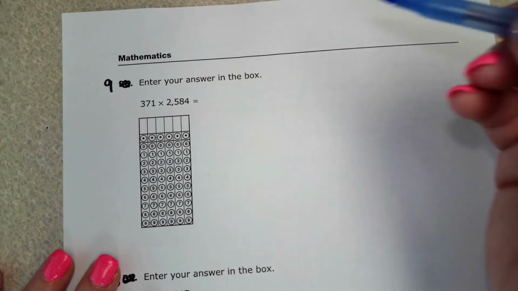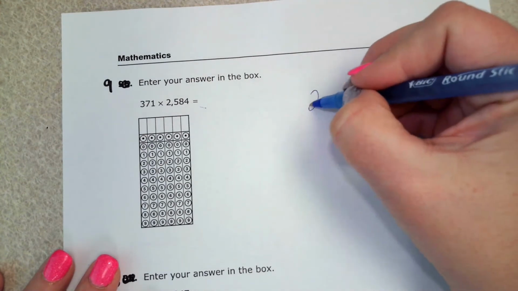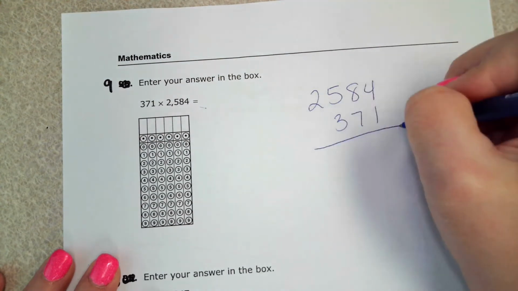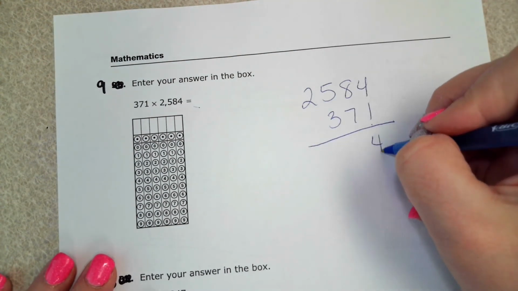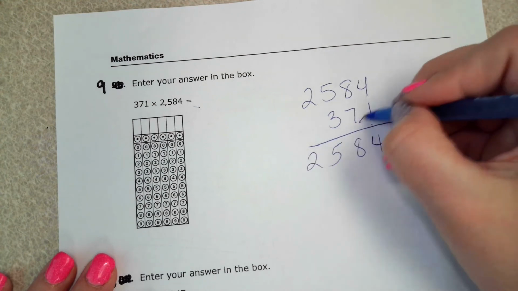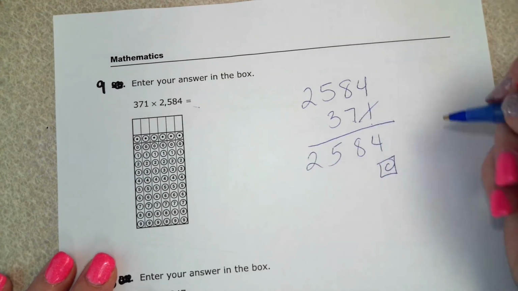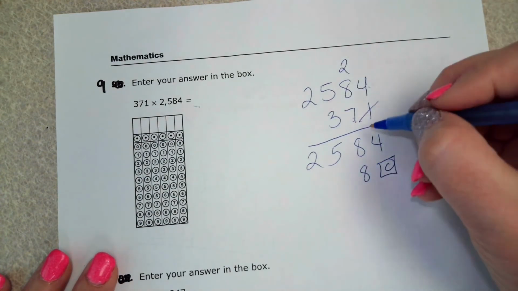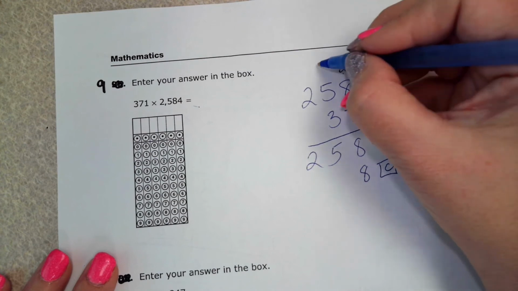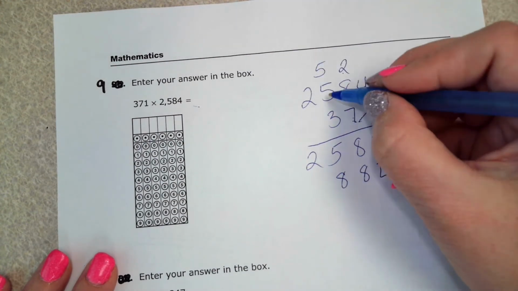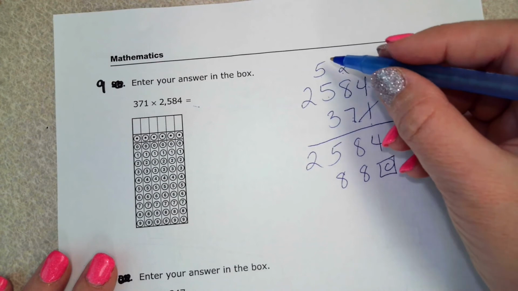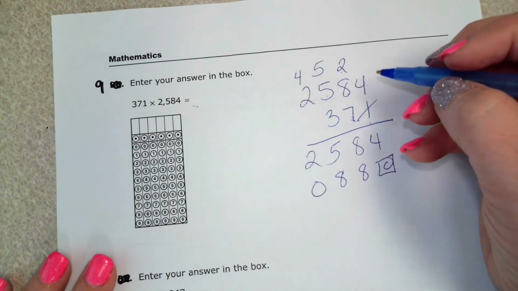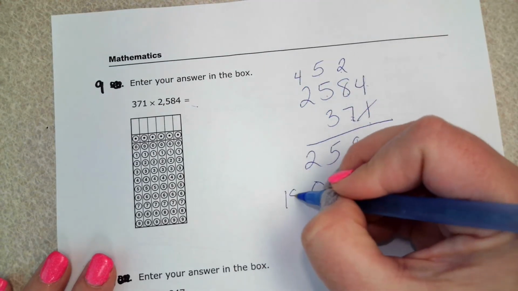Last ones. Number 9, multiplying. Big number. Lots of multiplying on this one. Okay, 1 times anything is that number. So 4, 8, 5, 2, space saver. Now we're multiplying through by 7. 7 times 4 is 28. 7 times 8 is 56, 57, 58. 7 times 5, 35, plus 5 is 40. 7 times 2, 14. 14 plus 4 is 18.